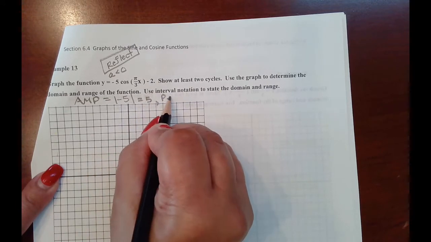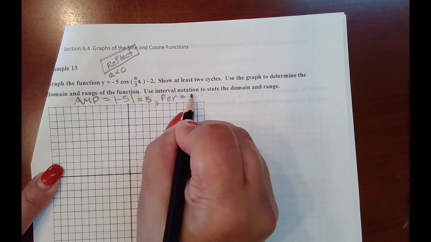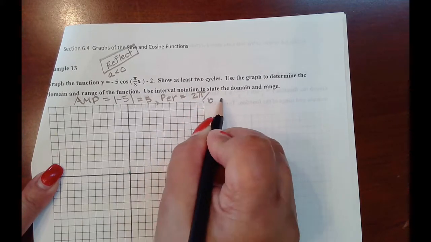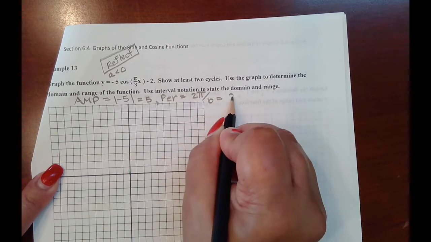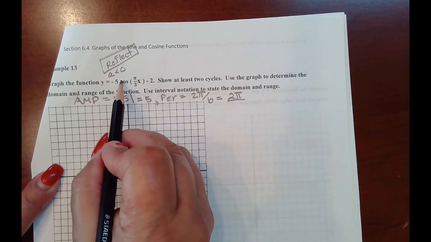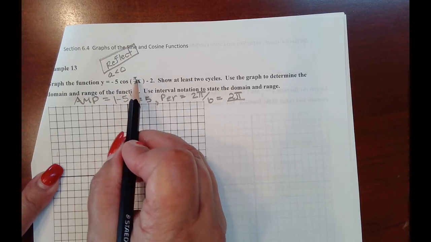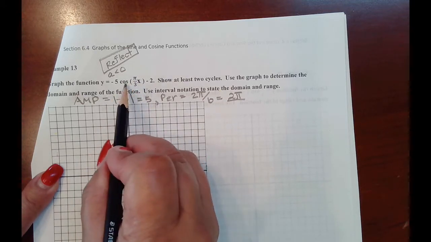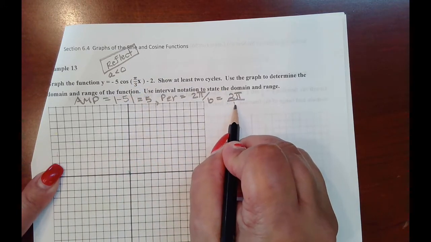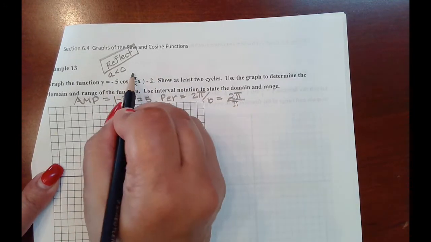Our period is going to be 2 pi, just use the formula, divided by the B value. So that would be 2 pi, the B value, know where to find it. It comes after the trig word, but before the x. It'll be wedged in between the trig word and the x expression. So pi over 3 is our B value.